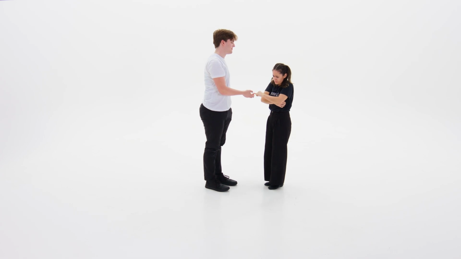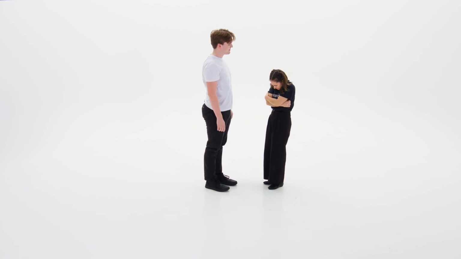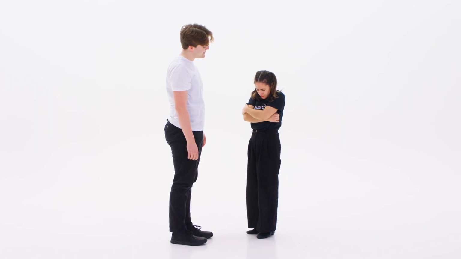Human folds her arms and looks at the ground. Jesus has nothing but love for Human and is pursuing eye contact, while Human is feeling the need to look away. Jesus puts his right hand on Human's left shoulder for 2 counts.